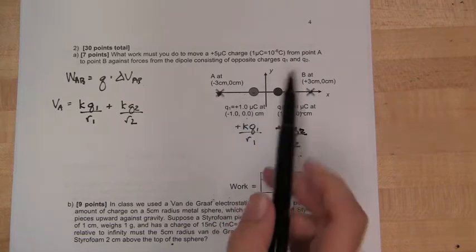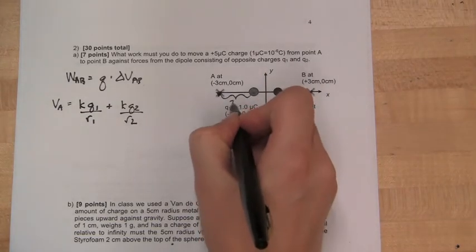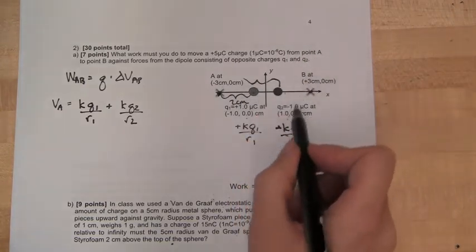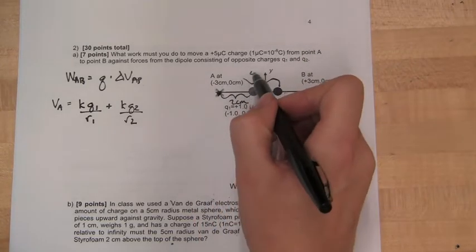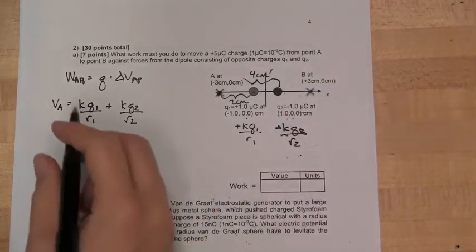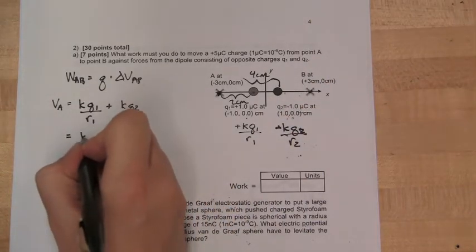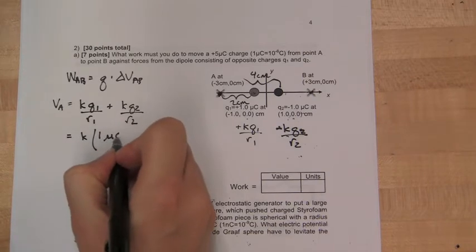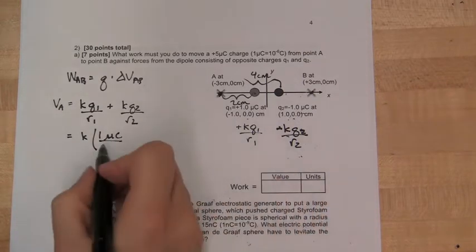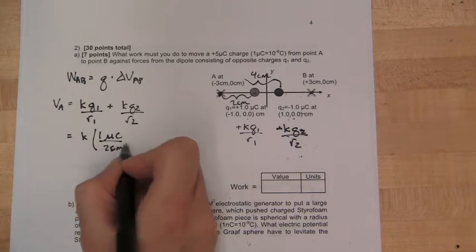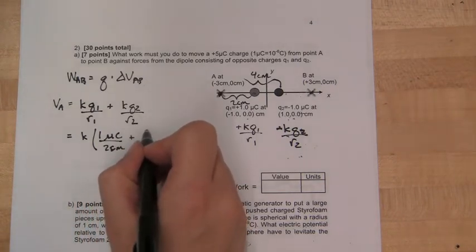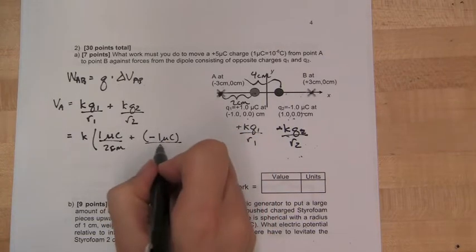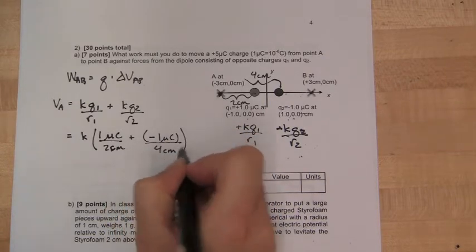So let's see, this is 2 centimeters, and the distance from here to here is 4 centimeters. So this is k times 1 microcoulomb over 2 centimeters plus negative 1 microcoulomb over 4 centimeters.